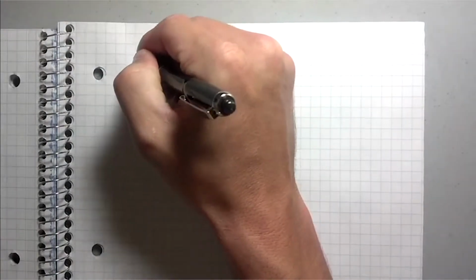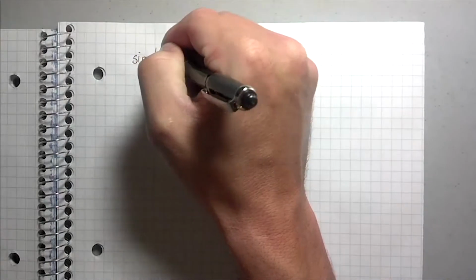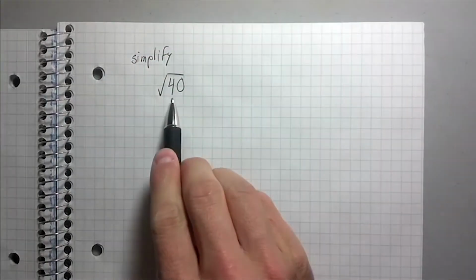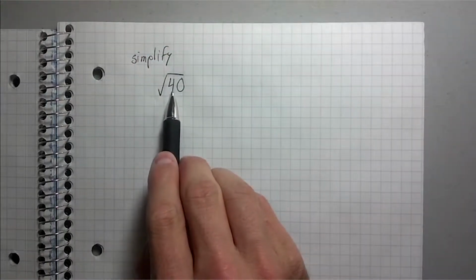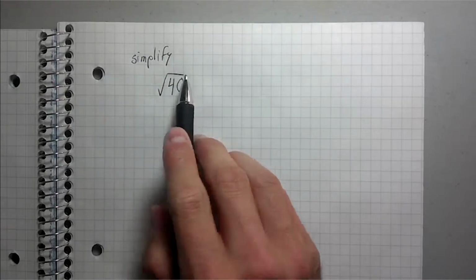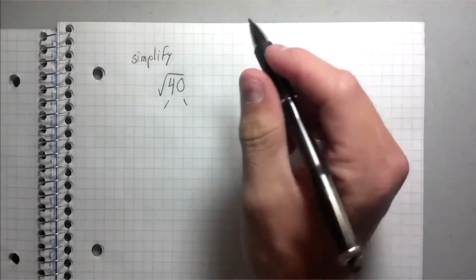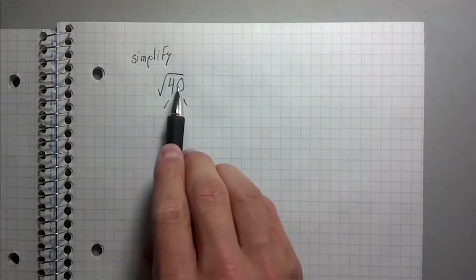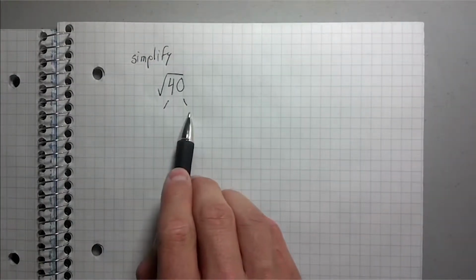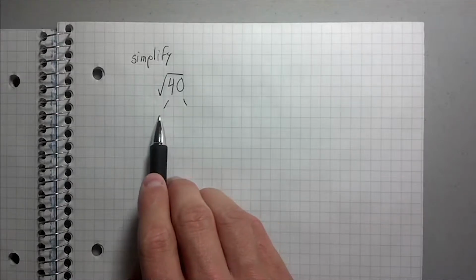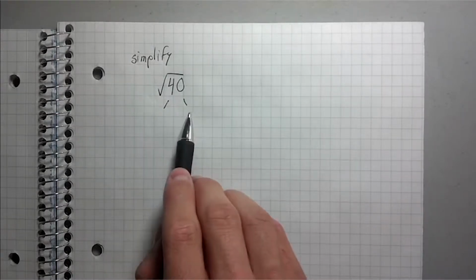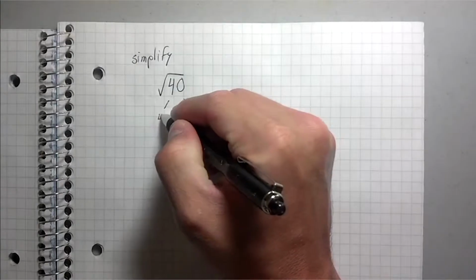And what we're supposed to do is simplify. What they mean by that is they want you to try to pull out factors from this square root sign. So the first thing you do is break down 40 into its constituent factors. You just start thinking of numbers that multiply together to make 40. Well, 8 and 5 would work, 4 and 10 would work, so it doesn't matter which one I use. I'm just going to pick.